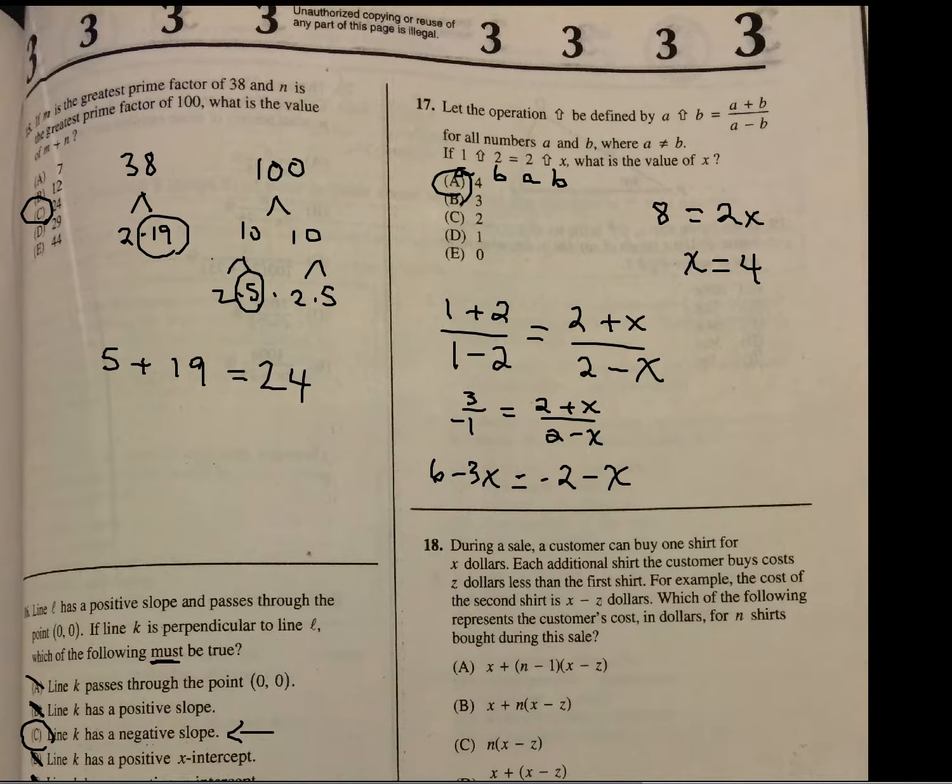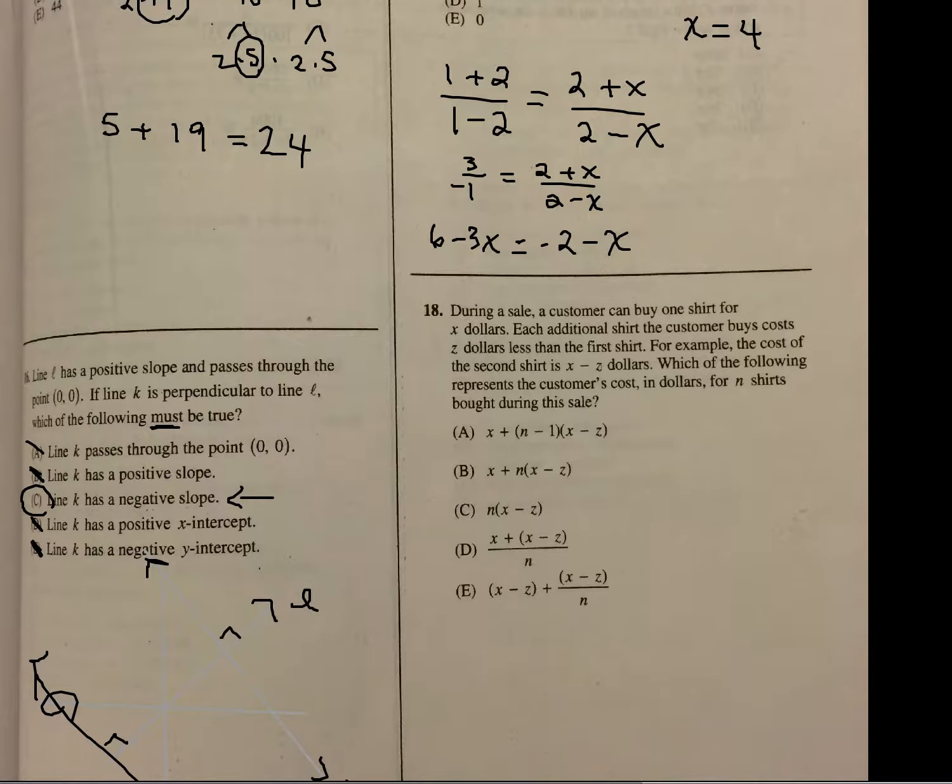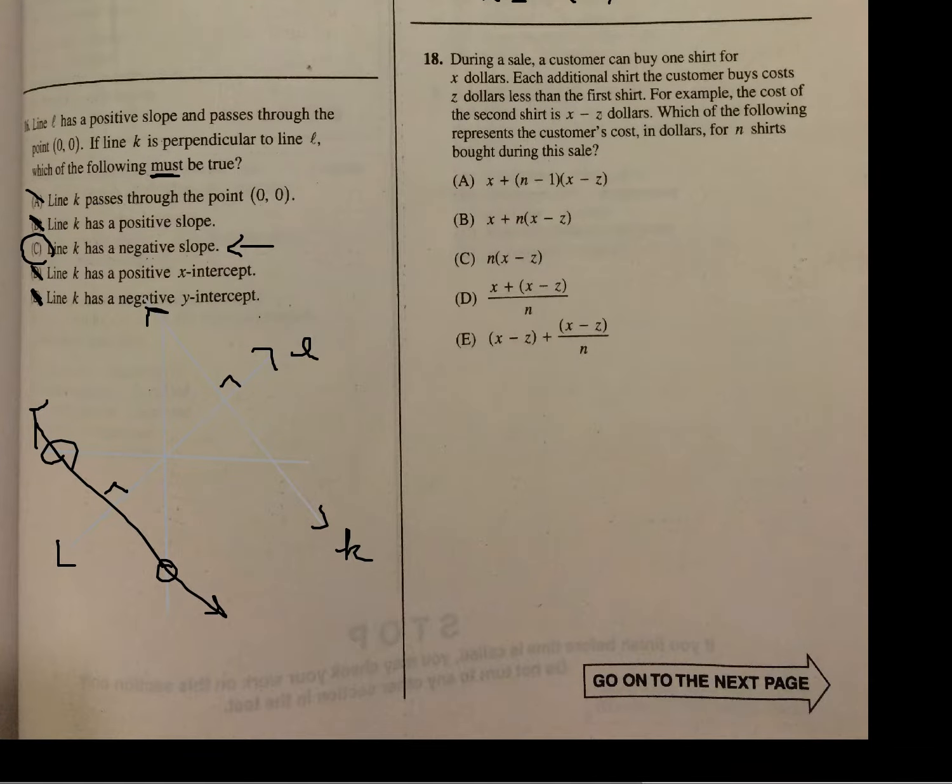Okay, the next one I think is the hardest one on the test, maybe not. During a sale, a customer can buy one shirt for X dollars, and each additional shirt costs the customer Z dollars less than the first shirt. For example, the cost of the second shirt is X minus Z dollars. Which of the following represents the customer's cost in dollars for N shirts bought during the sale?